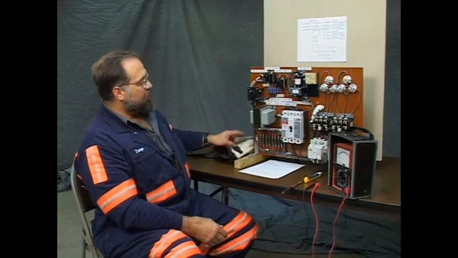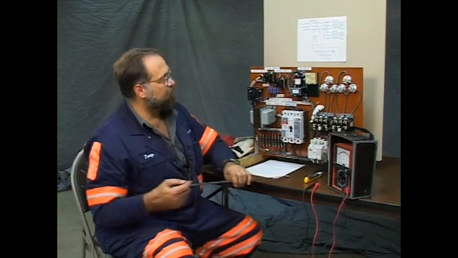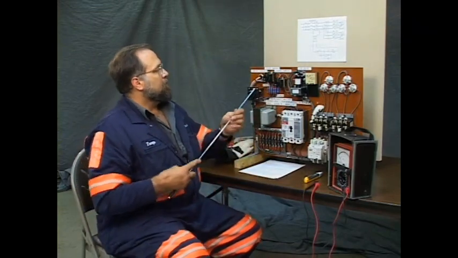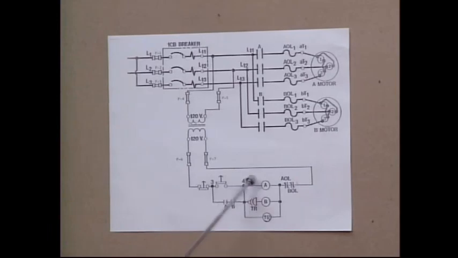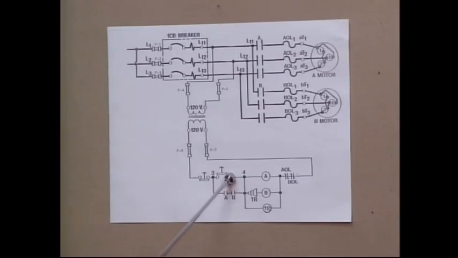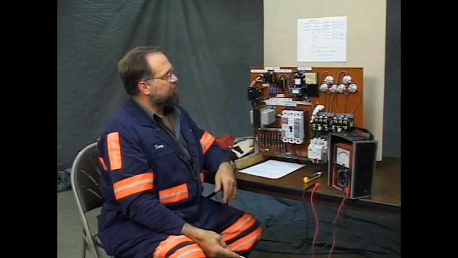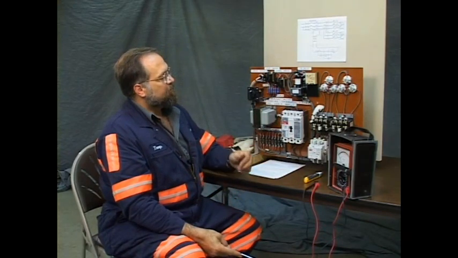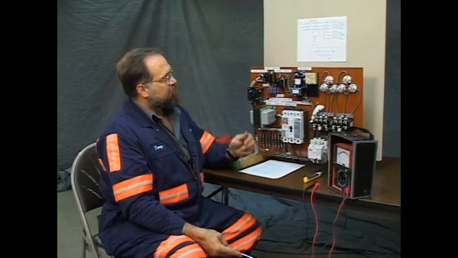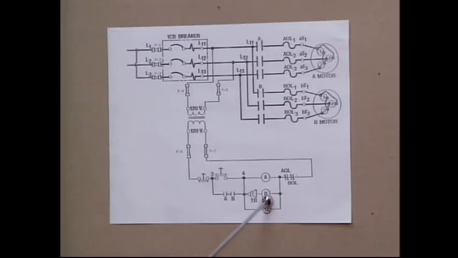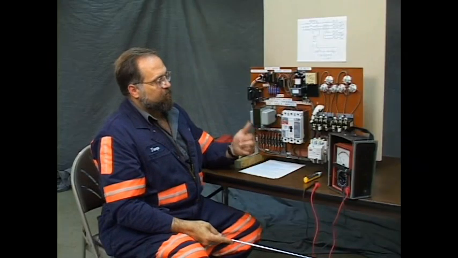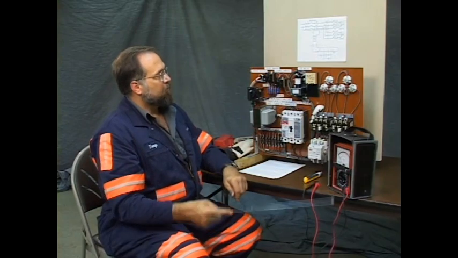Referring back to our drawing, before this panel begins to operate, you're supposed to close a switch. And it's a normally open switch. It's momentary. If you close it, it should complete the circuit and begin the panel operation. And then when you release it, it should open.